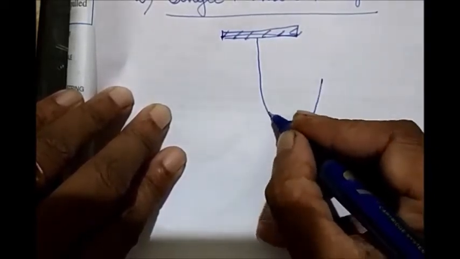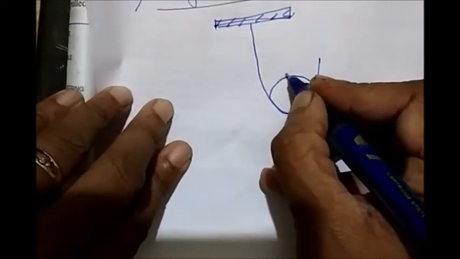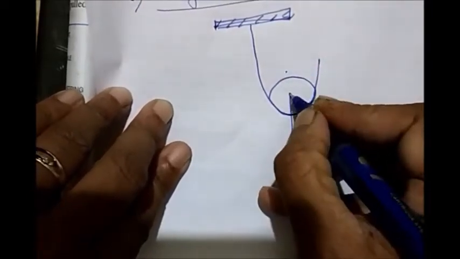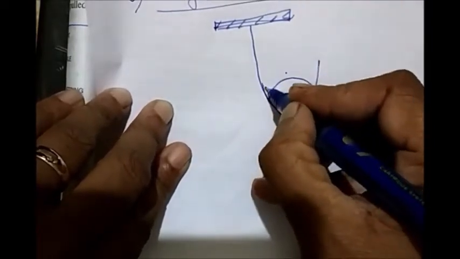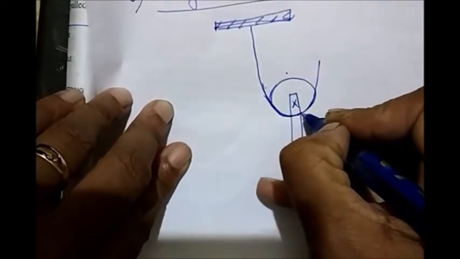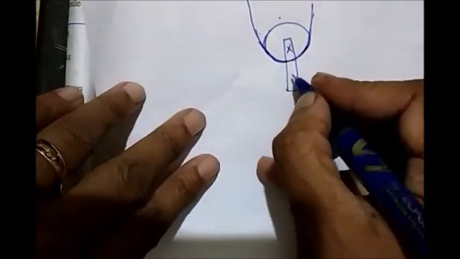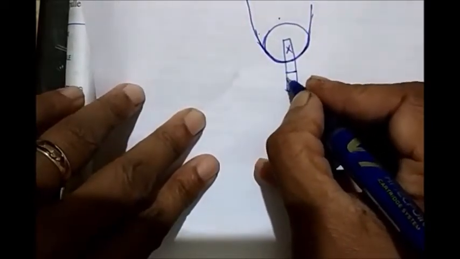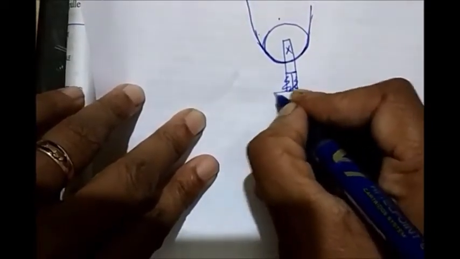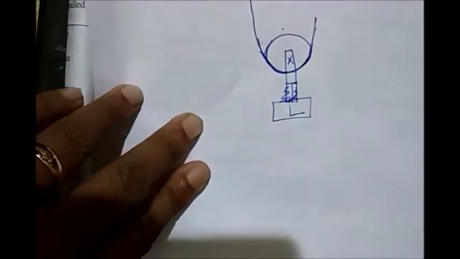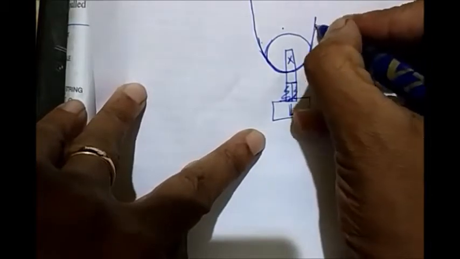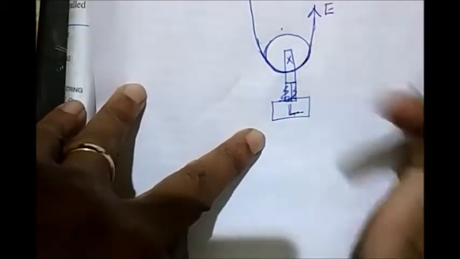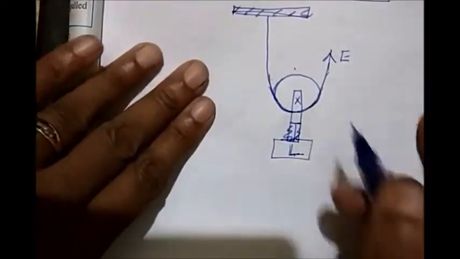So this is the pulley and this is the rope passing through the pulley. The load will be connected to the axle of the pulley, and effort will be applied at the free end.